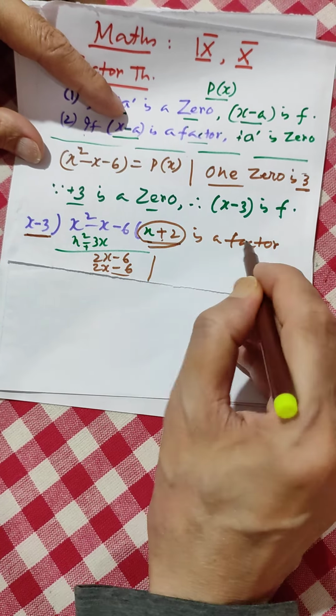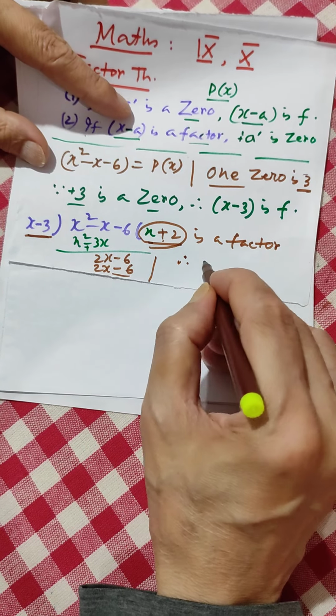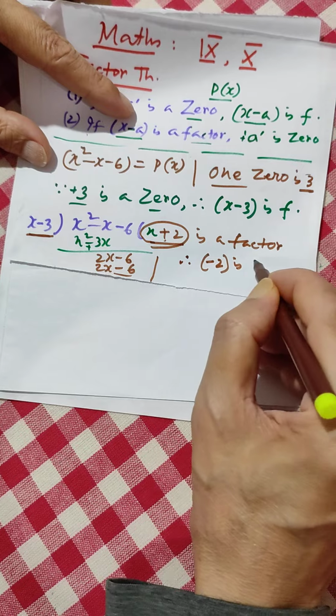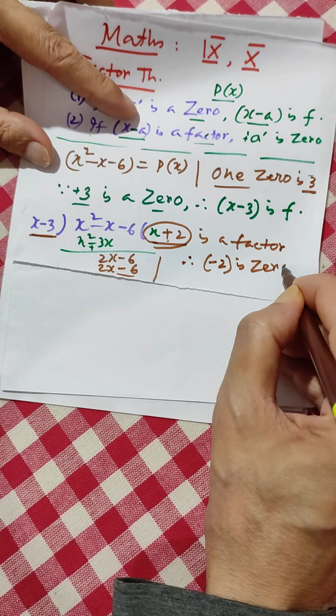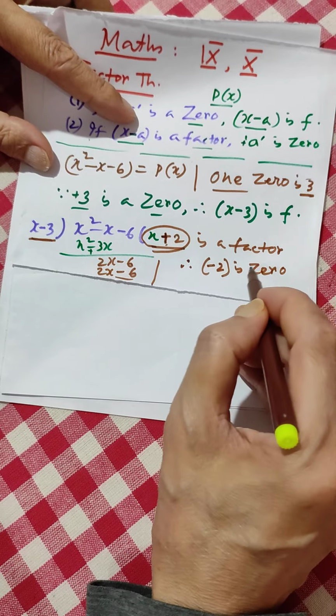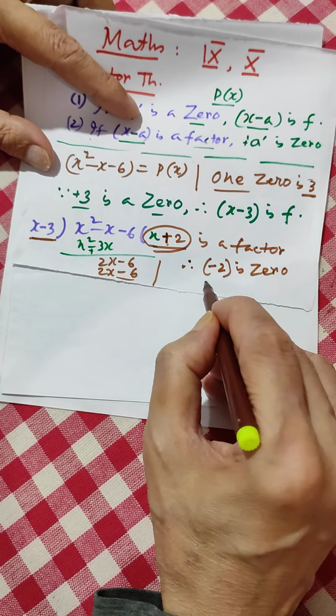You see, x plus 2 is a factor. Therefore, from here what do we conclude? Minus 2 is a 0 of the polynomial. Now this is plus 2, therefore you have to take the opposite. Minus 2 is a 0. So we got our answer.